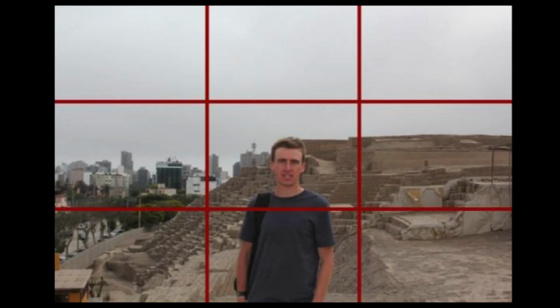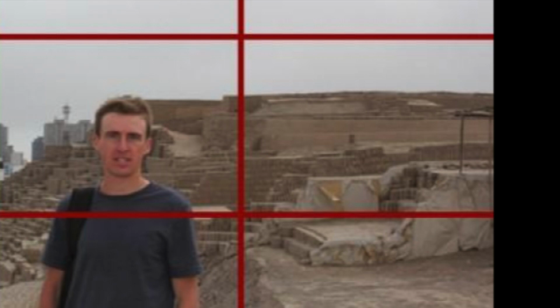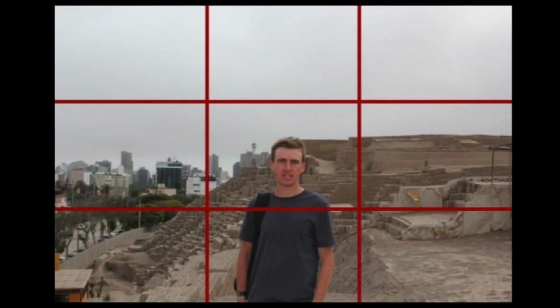Here's an example of a shot with a great background that turned into a garbage shot because they didn't frame it correctly. If this person were framed to the left, you could have seen these great ruins in the background. If this person were framed more to the right, you could have seen the skyline. But they put him right in the middle and it ends up putting the focus.